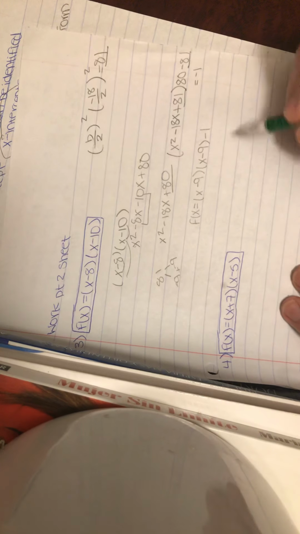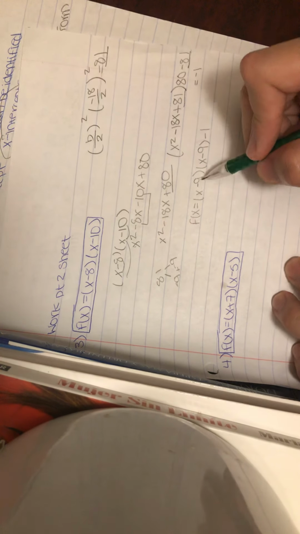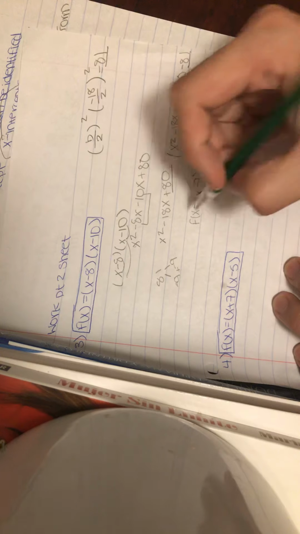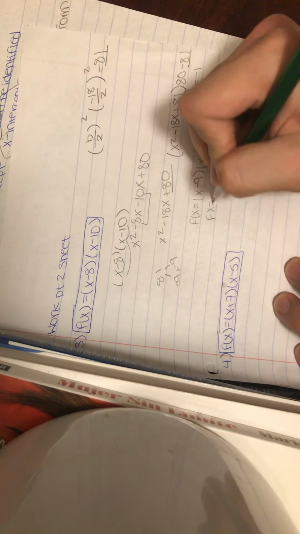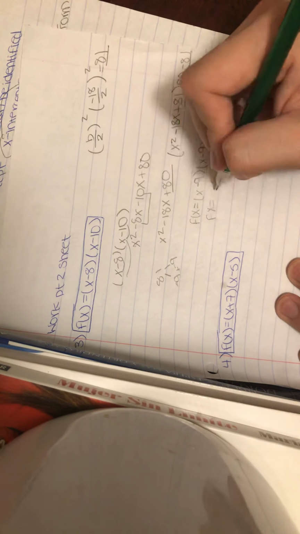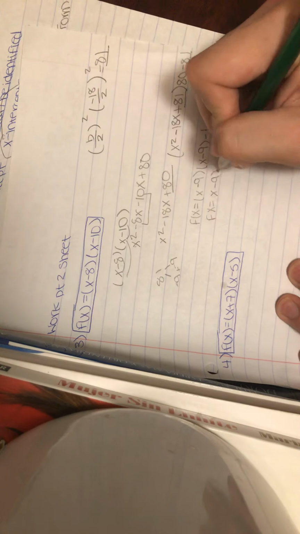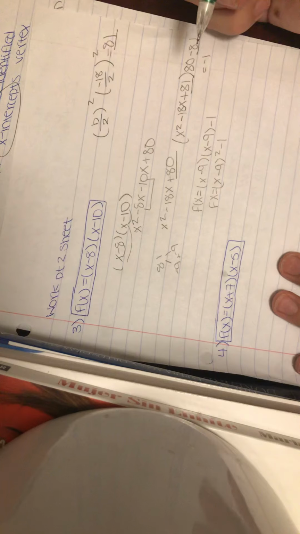Or not yet, my bad. Now this is the same thing. Remember our rule that because it's the same number, we can combine them. So it's going to be f of x equals x minus 9 squared minus 1. That's going to be our vertex.